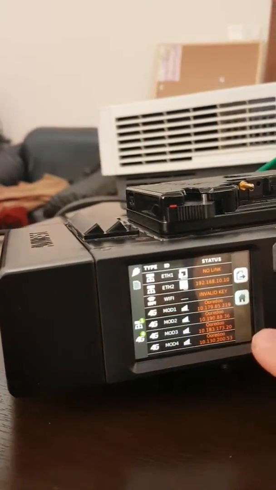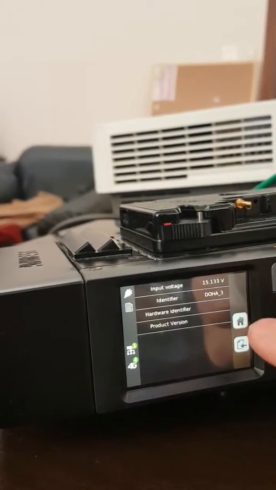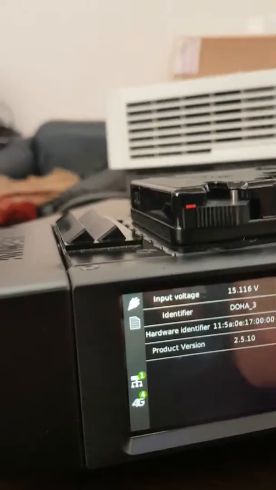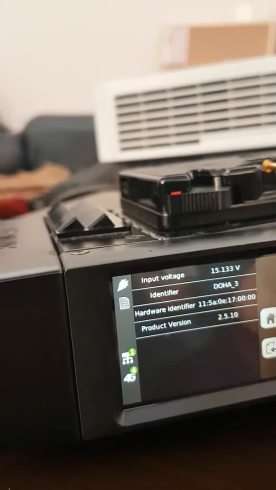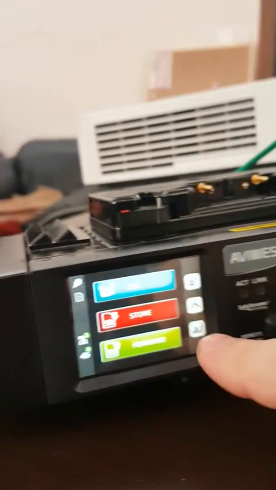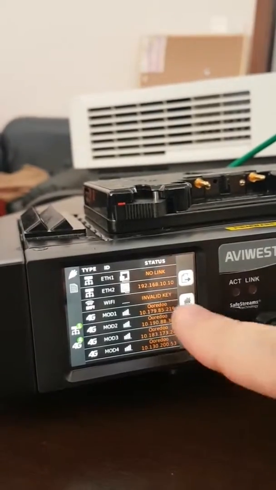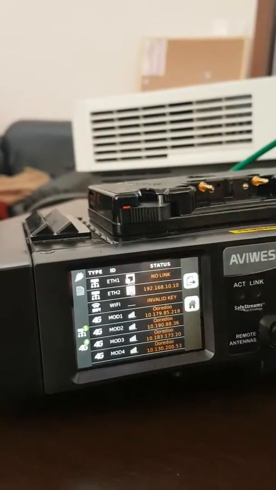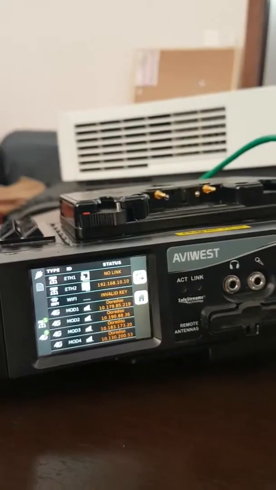If you go on the front panel here, onto this page, which is like the connections page, and you go on the third page along, it basically should tell you the product version of 2.5.10 on there as well. This is the latest one now. And the identifier as well, which is what I've called it, Doha 3. And the rest of it just gives you the status of the SIM cards, that it's configured for four 4G SIM cards at the minute. And the Wi-Fi obviously hasn't got a valid key because we haven't set this one up here. But Ethernet 2 you can see as well, 192.168.10.10 once it's connected.